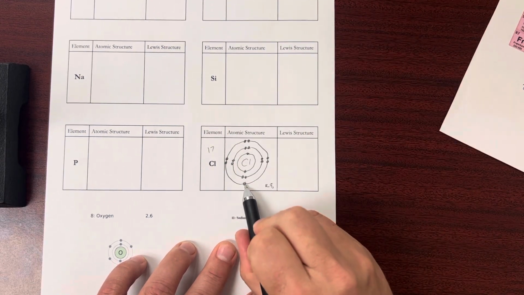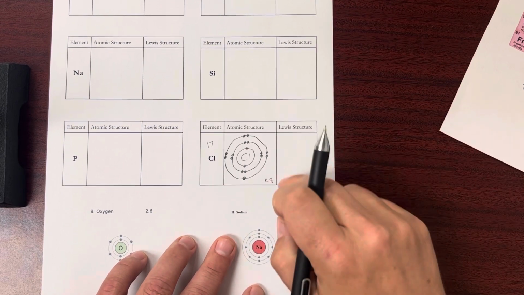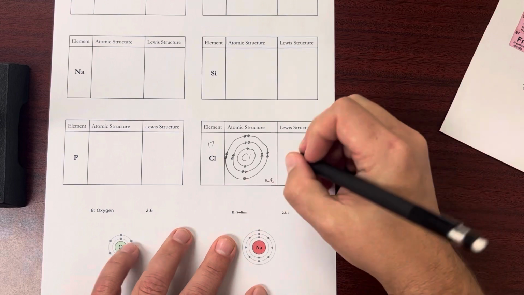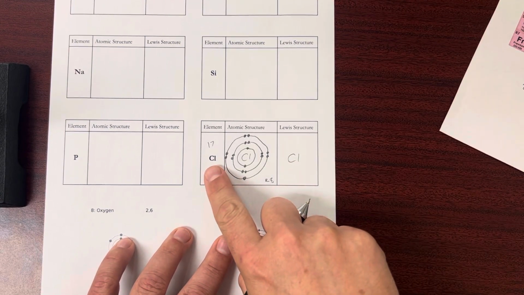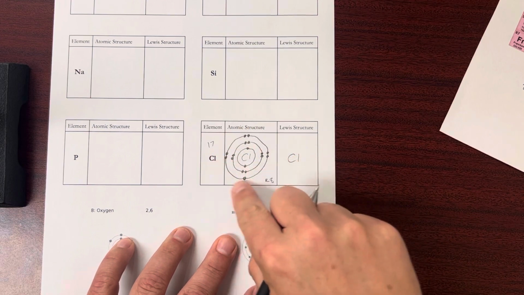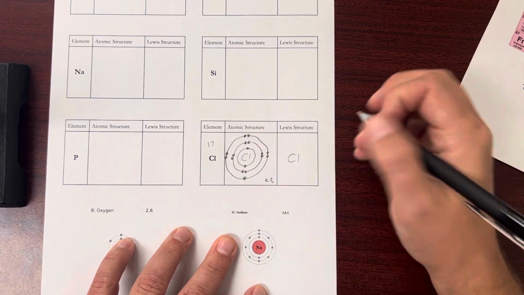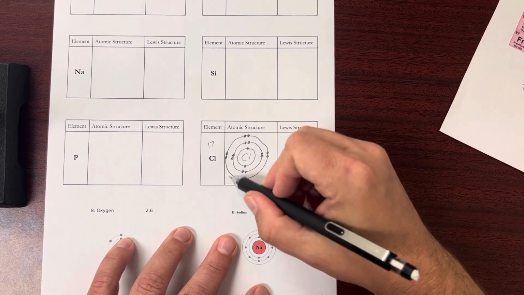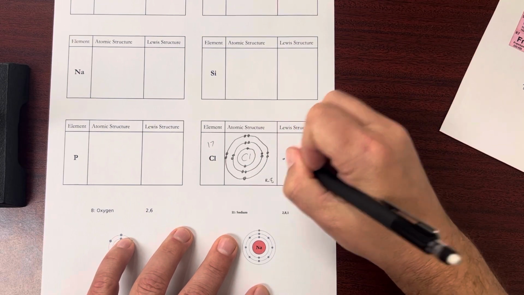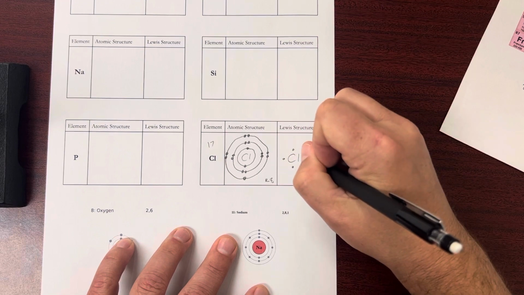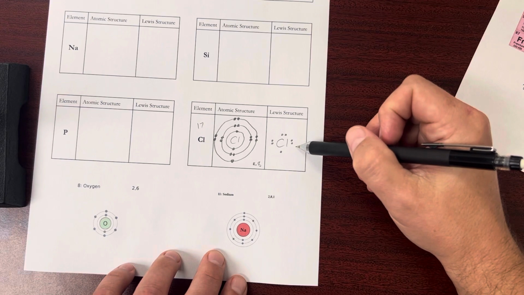And what you'll notice is there's an extra unpaired electron here. That'll be important for later on. Not in this activity, but in future activities. So now my Lewis structure for chlorine, remember I'm just drawing this outermost layer, this outermost orbital. And that one has 7 total electrons, right? So 1, 2, 3, 4, 5, 6, 7. That's the Lewis structure for chlorine.